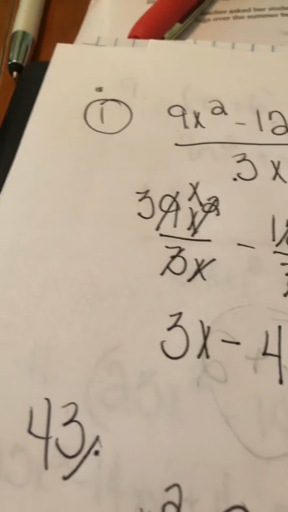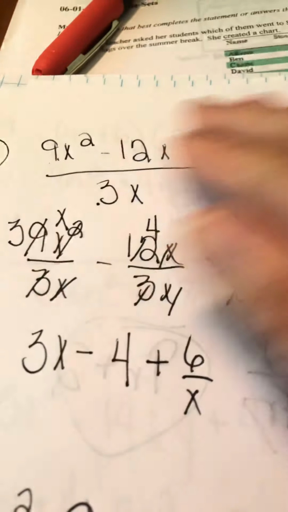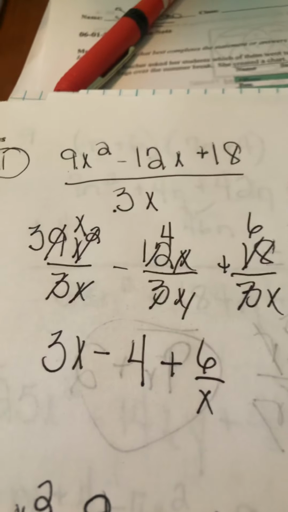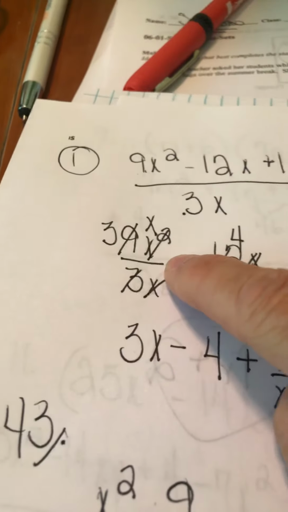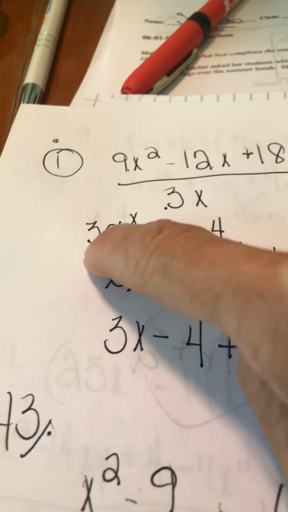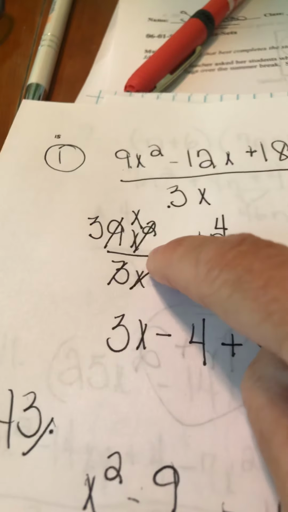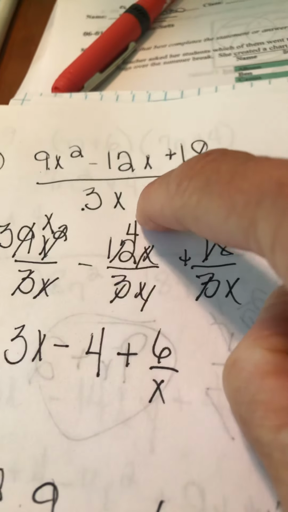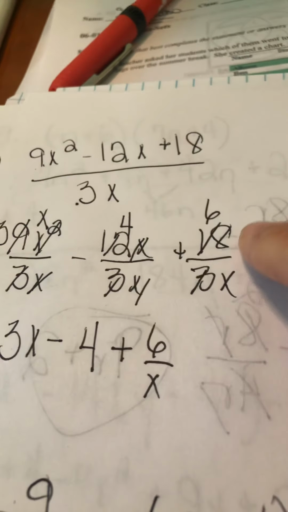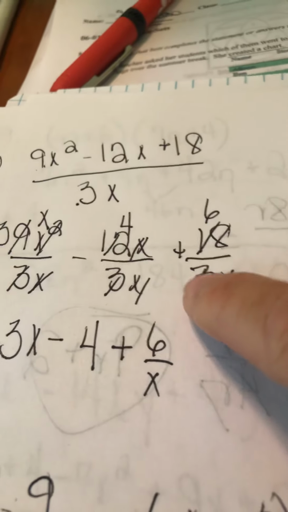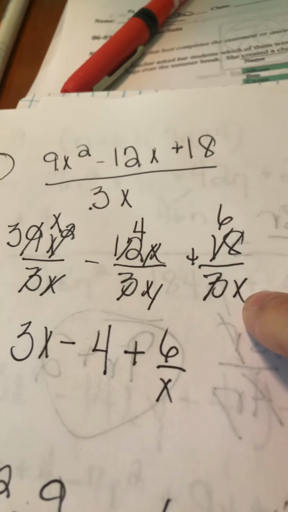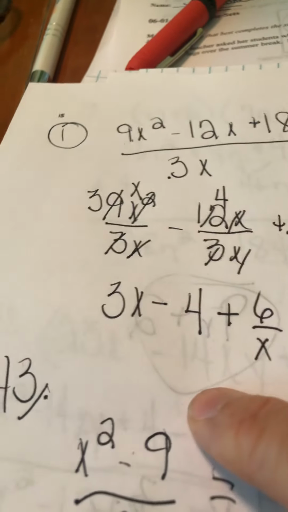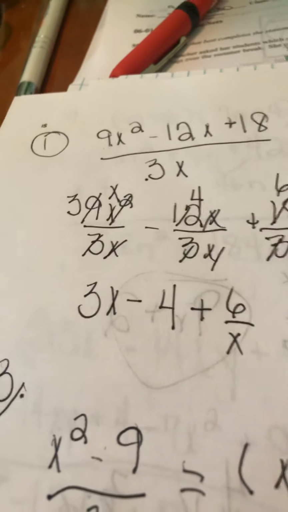So the easiest way to do this, we can factor out a GCF in that numerator, but I feel like probably the easiest way to do this is just to stack them on top and then simplify. So 3 will go into 9 3 times. X will divide into x squared, x, because one of the x's will cancel. Then here, 3 will go into 12 4, and the x's cancel out. And finally, 18 over 3x, so 3 will go into 18 6 times, and the x stays. So now you'll just bring it down. 3x, 4, and then 6 over x, and that would be your answer.